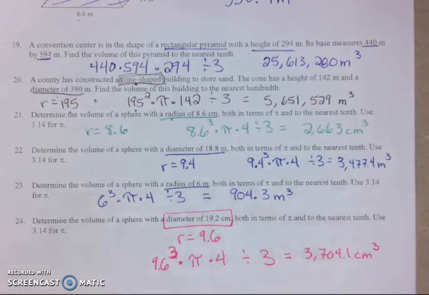So check all your units, check your answers. Good luck, everyone. Take it one step at a time.